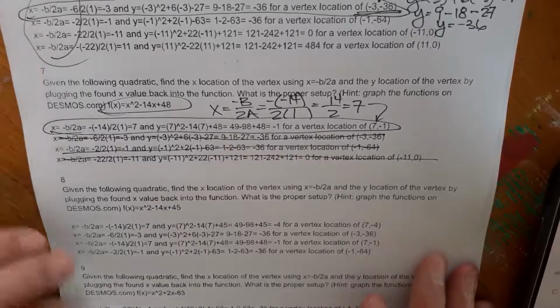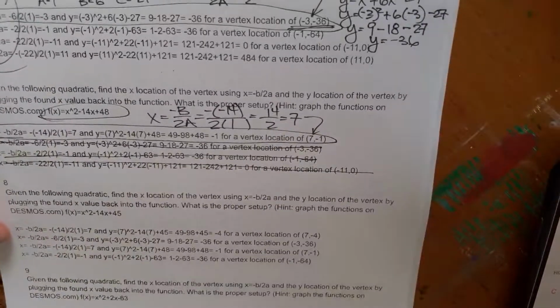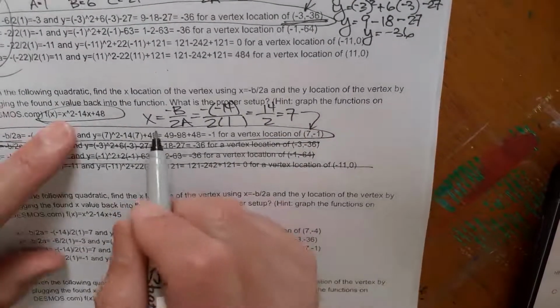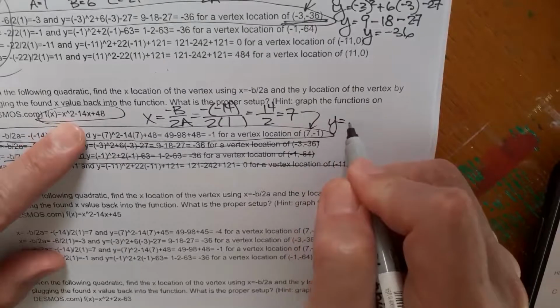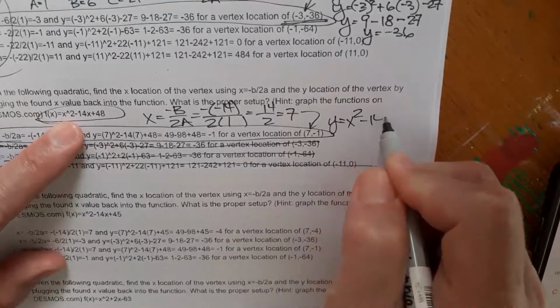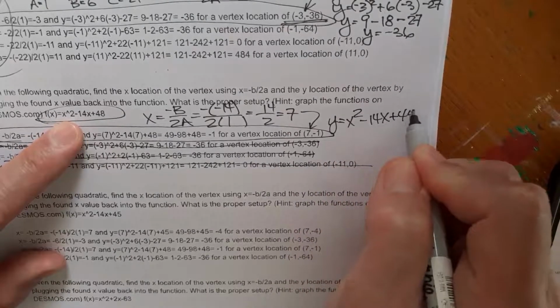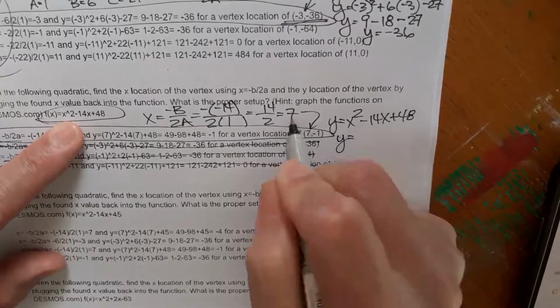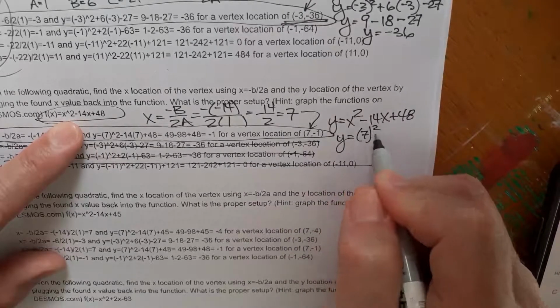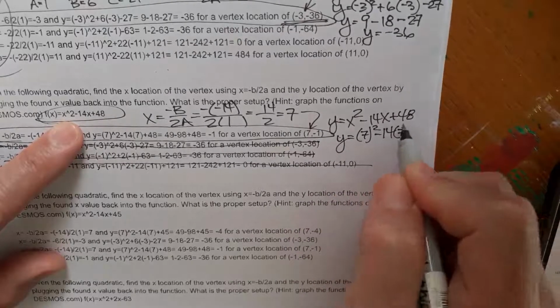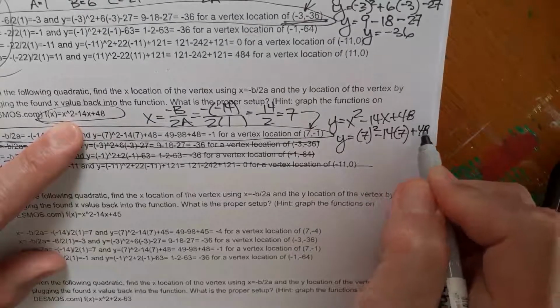Let's do one more. How many do they give me? They give me a bunch, 12 of these. Well, I start with the original. I say y equals x squared minus 14x plus 48. Y equals, plug in the 7: 7 squared minus 14 times 7 plus 48.